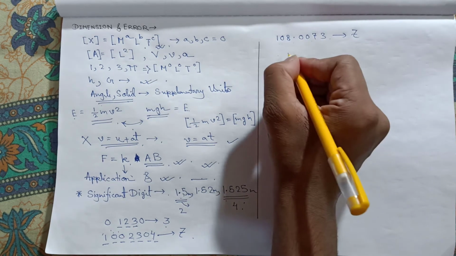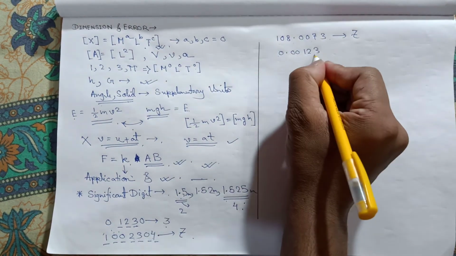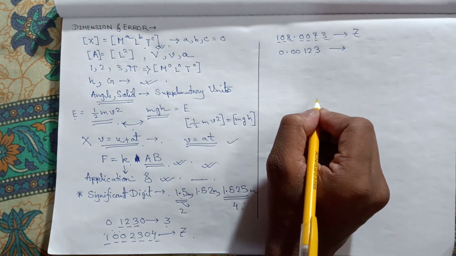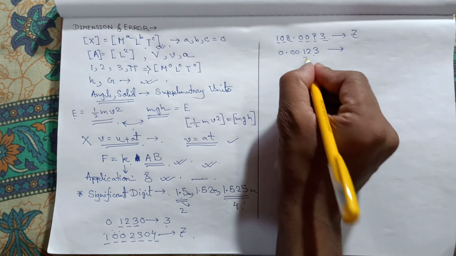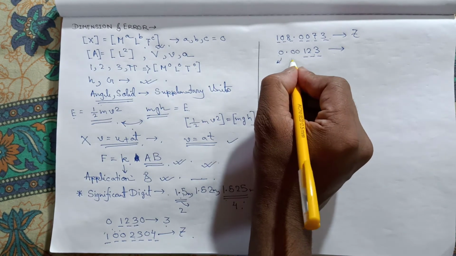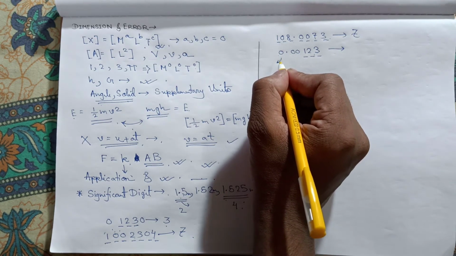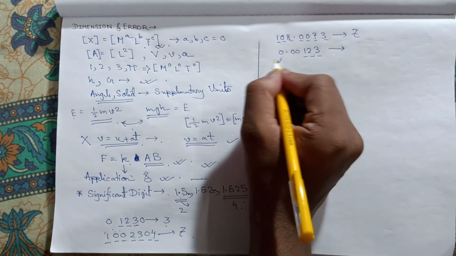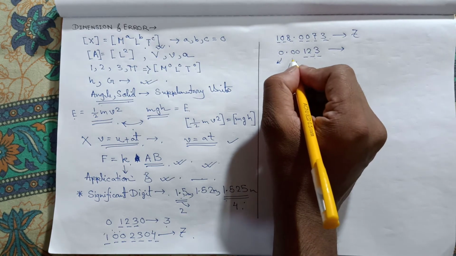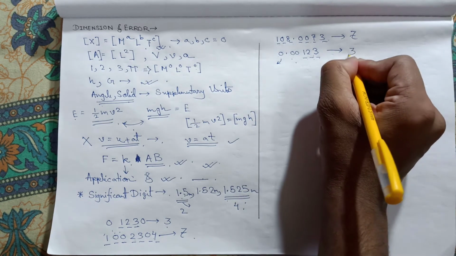But what if the number is like 0.00123? Then the significant figures will be only the non-zero numbers, because it starts with 0 before the decimal point, and all the zeros before non-zero numbers are not significant. So only the non-zero numbers will be significant, and the number of significant figures here will be 3.